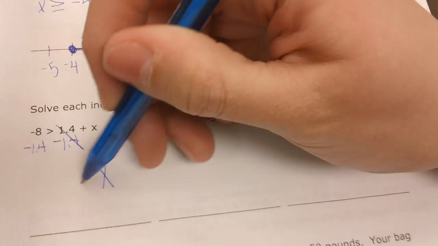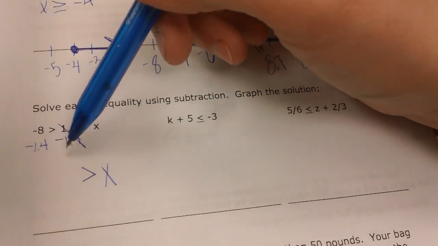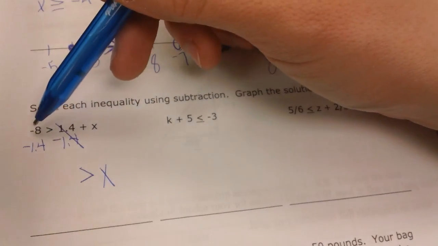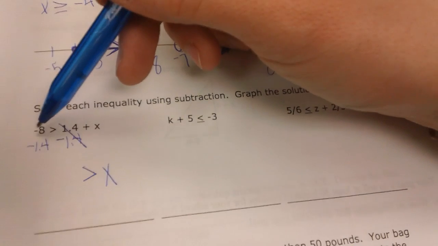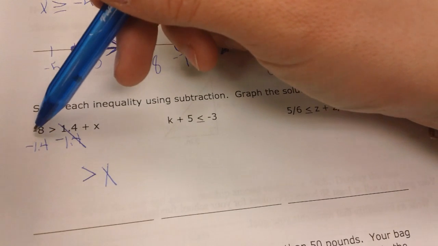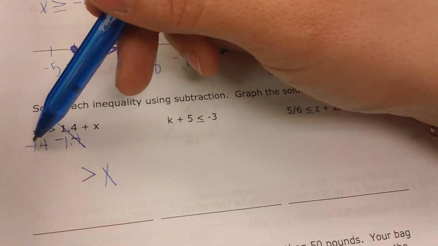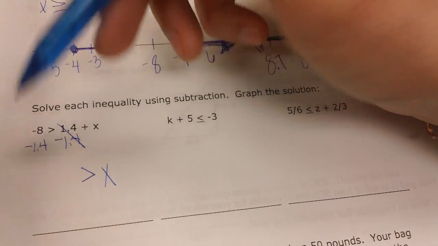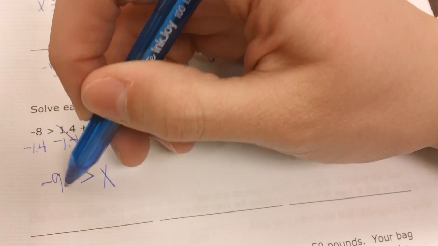So I end up with x here, if I bring it straight down, this is a greater than sign, and negative 8 and negative 1.4, I have a negative and a negative being combined. That makes a bigger negative, 9.4.